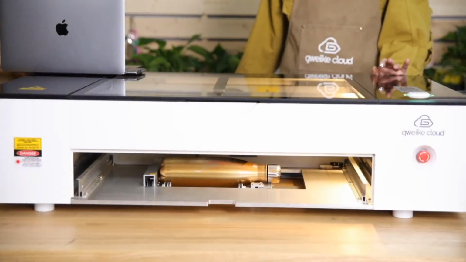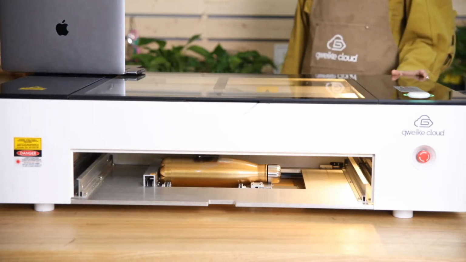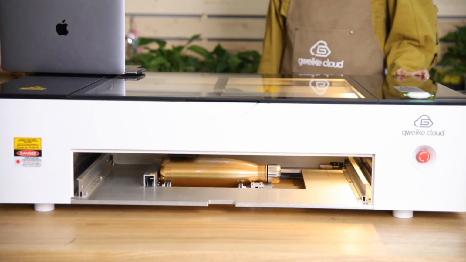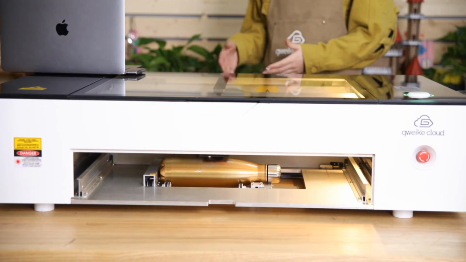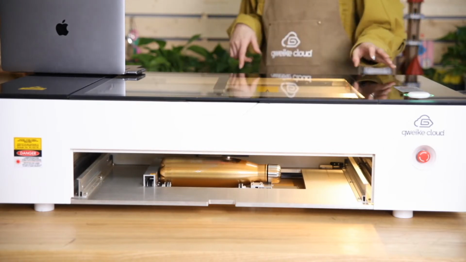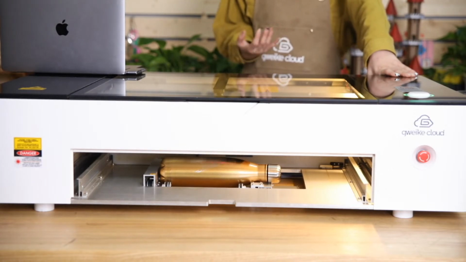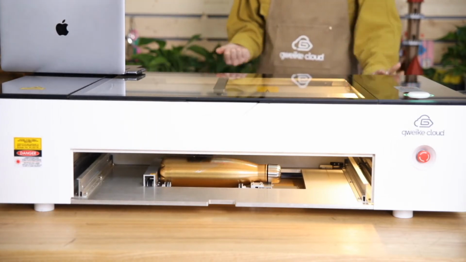It's roughly 4 minutes and we're good to go. When it comes to engraving, it doesn't come with a lot of dust or smoke or terrible scents. So it's better compared to engraving acrylic or cutting wood, where there's a lot of smoke going on.